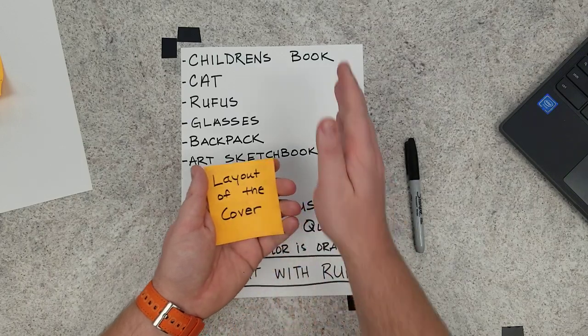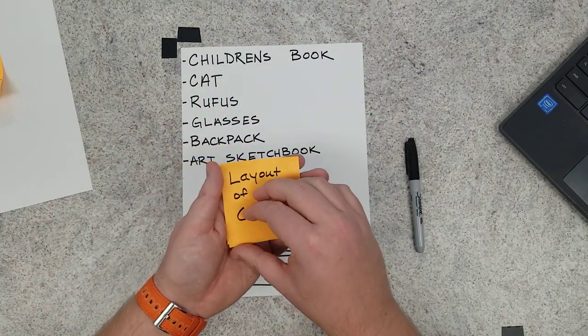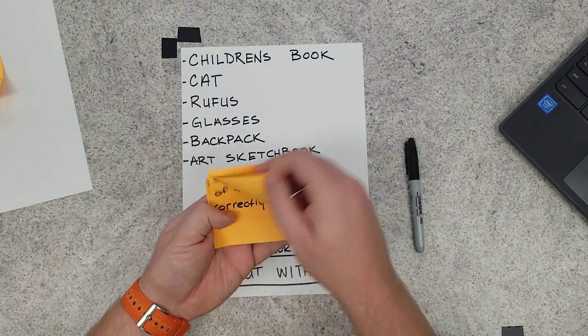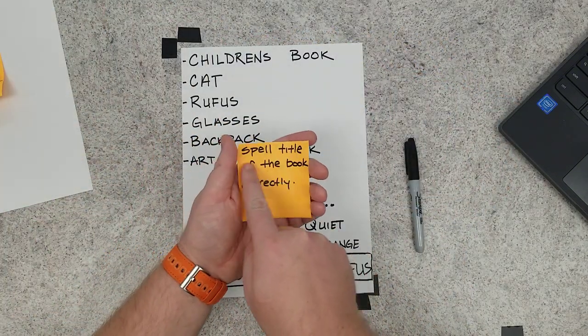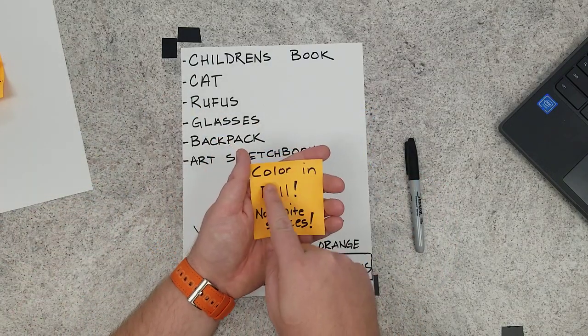Layout of the cover. I've already said that you have a couple different choices about where the text and writing can be and where Rufus can go. Please spell the title of the book correctly. Double check your spelling.